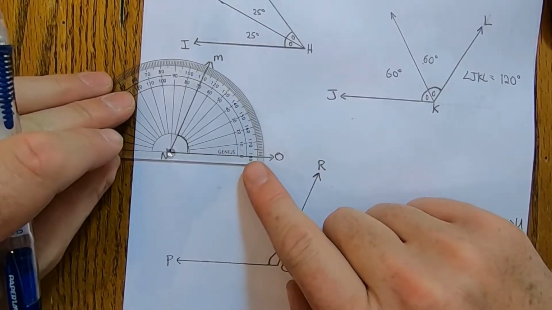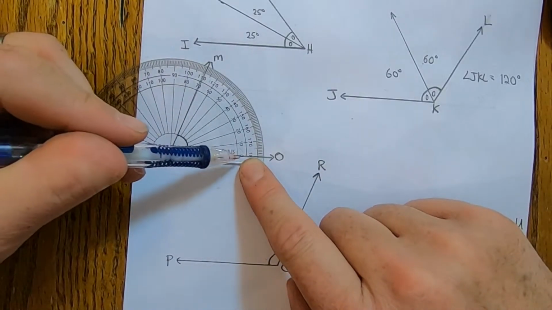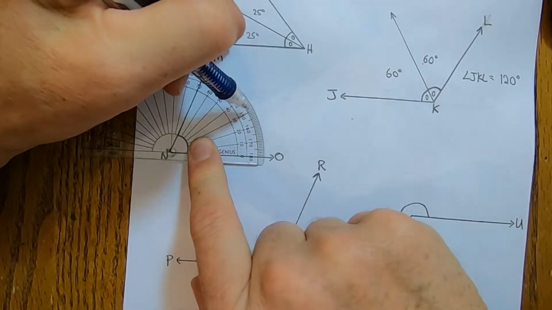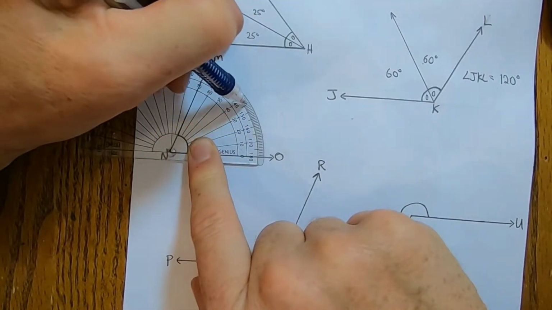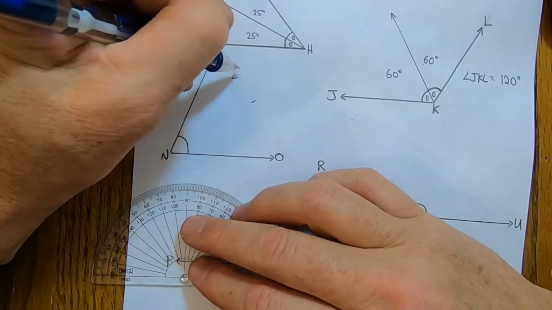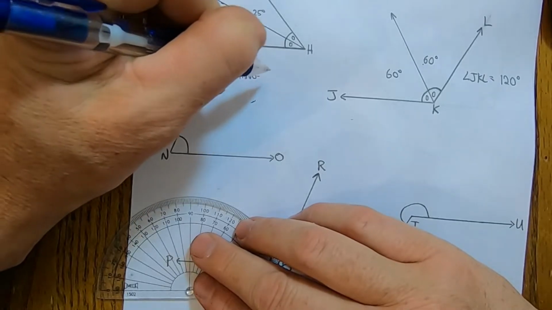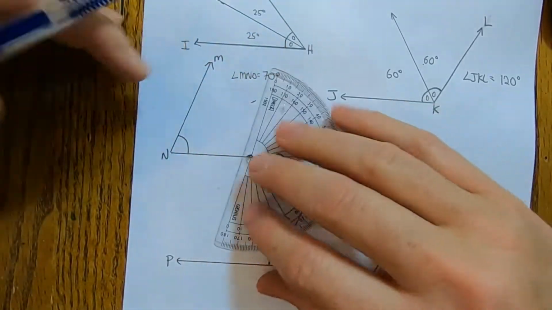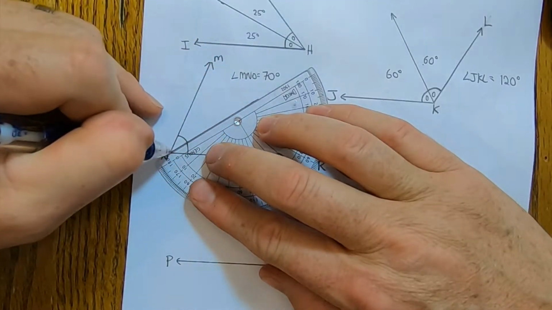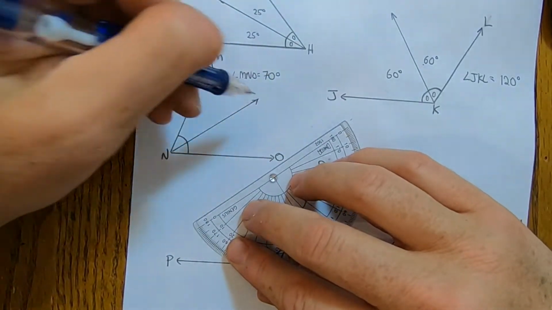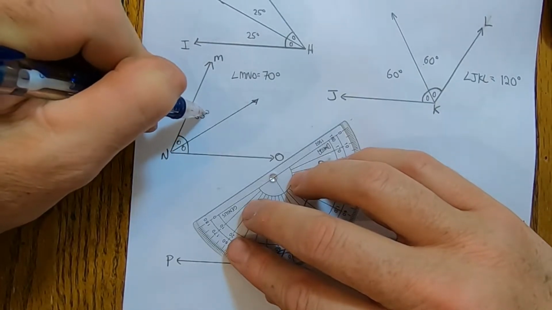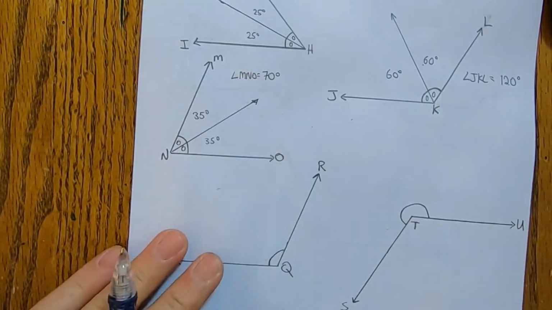A couple more here. Keep going, same steps every time. Read what it is, comes here at 70. Okay, so half of 70 is 35. There's 35. Okay, angle MNO equals 70 degrees. And now I'm going to put that through there. There's my new bisector, the new ray. Okay, they're equal. Put them there, 35 degrees on each side. All right, there's another one finished.